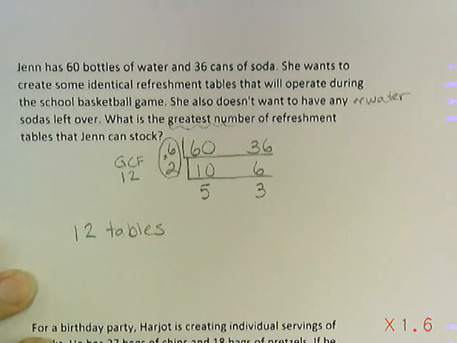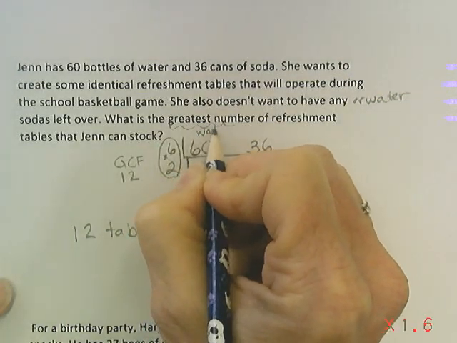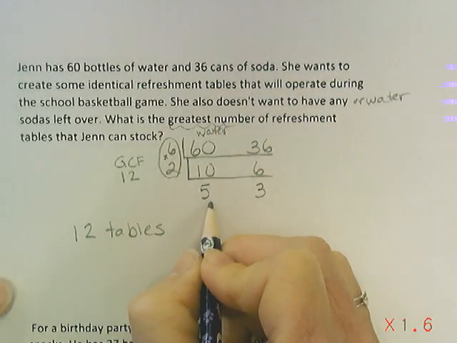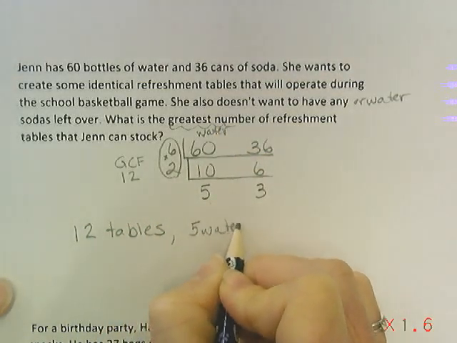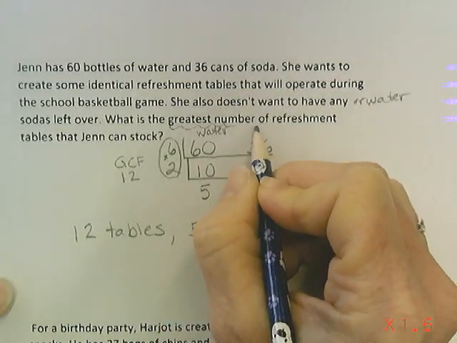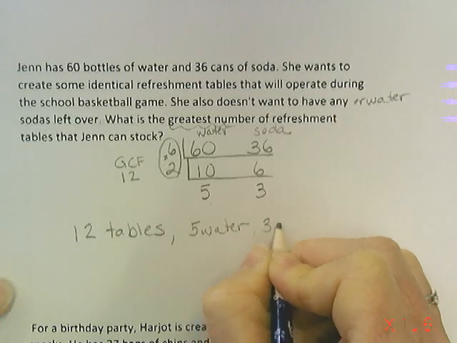If we wanted to know how many of each water or soda would go in, I'm going to label this water on the top, so the number directly below would be 5. That means 5 waters would go at each table. And over here, this is our soda, so that means 3 sodas at each table.